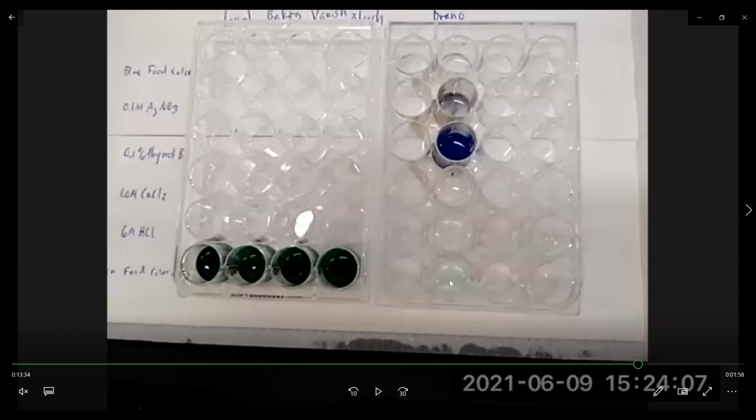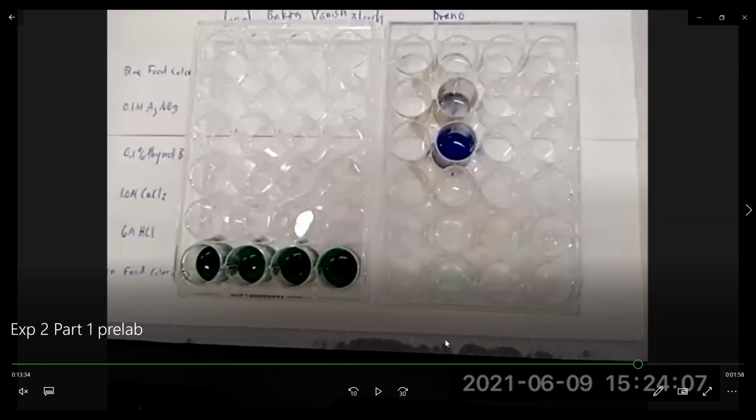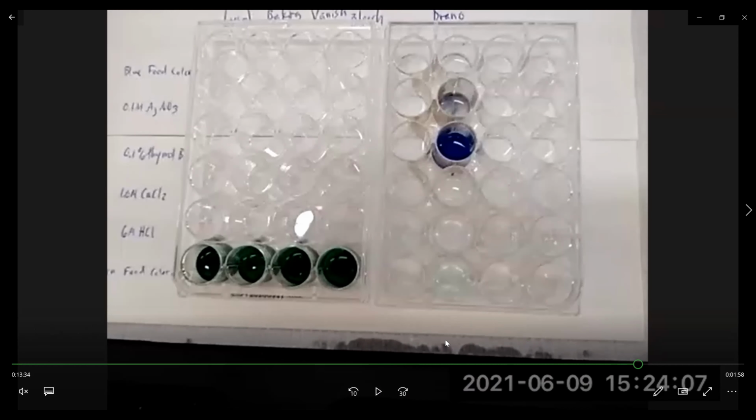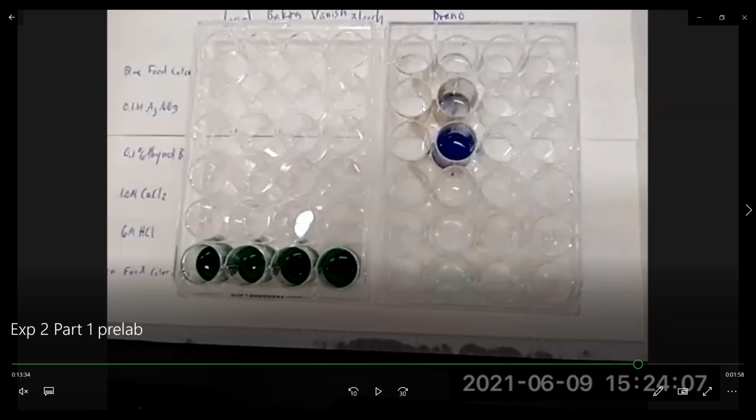So this is how we complete part 1 of experiment 2. Use cell well plates. You're going to have a list of reagents and a list of household chemicals, and you're going to see how the household chemicals react with the different reagents. Also, make sure that when you're mixing the HCl with the Clorox bleach, this is done in the hood. Now we're going to look at part 2 of experiment 2.